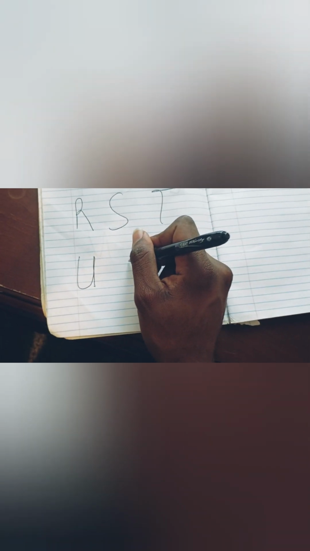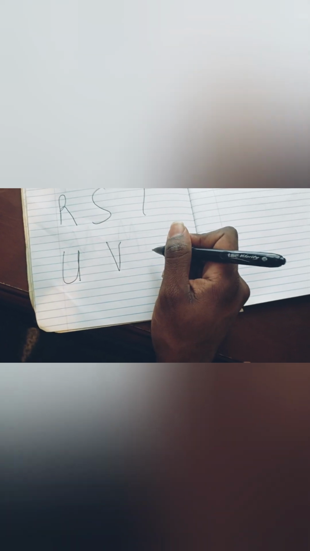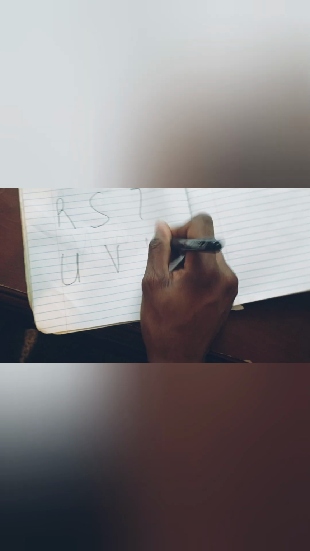Then we have the letter O. Then we have letter P. Then we have letter Q. Then we have letter R. Then we have letter S. Then we have letter T. Then we have letter U. Then we have letter V. Then we have letter W.